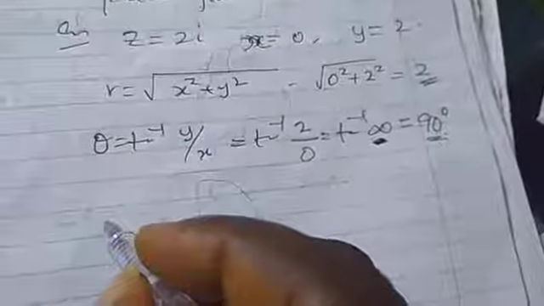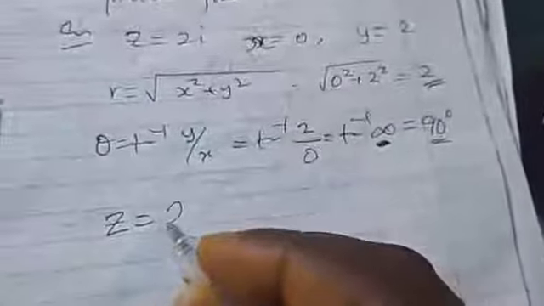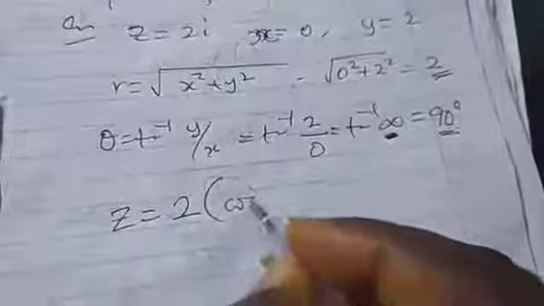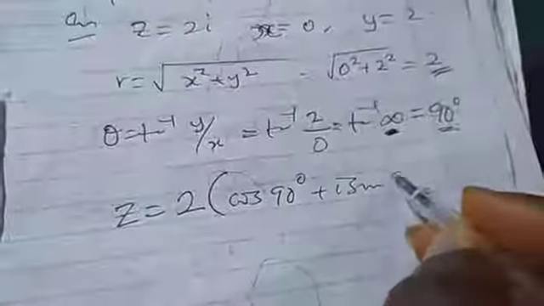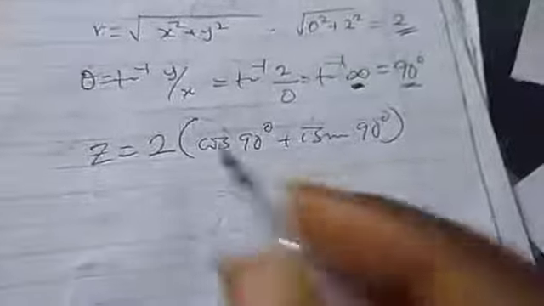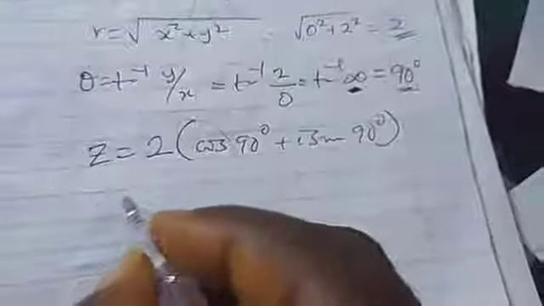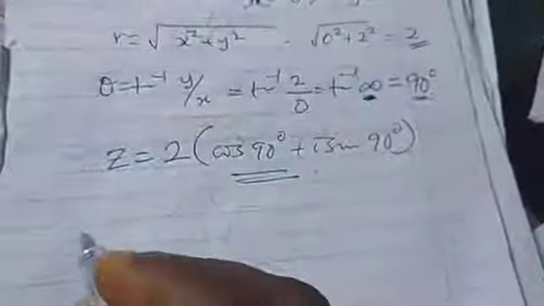So in that case, our z will be r cos theta plus i sin theta. Our r is 2, so that is 2 into cos 90 plus i sin 90 degrees. So in that case, you can say, okay, this is our answer. This is our answer. So you can practice this one.